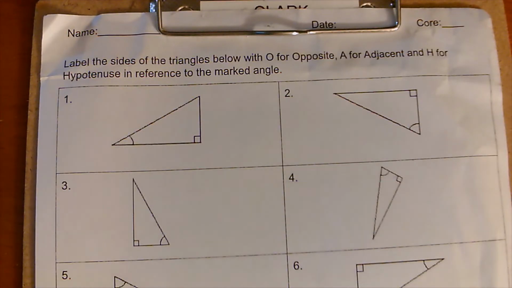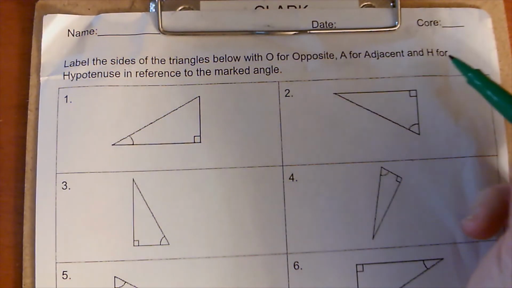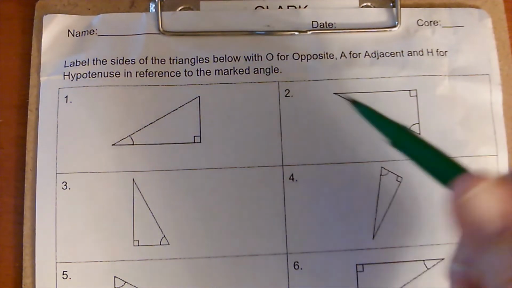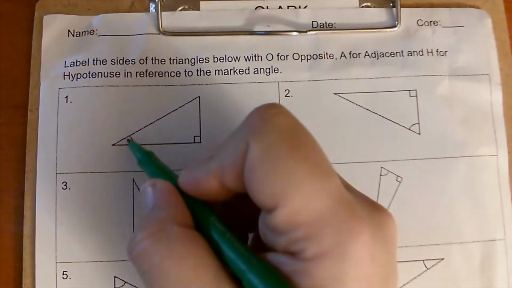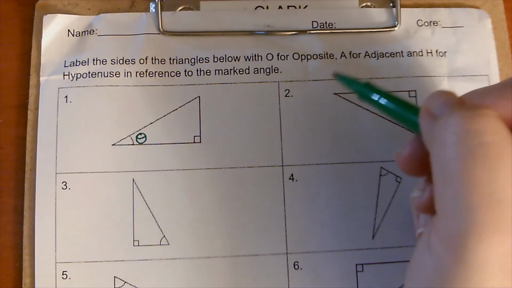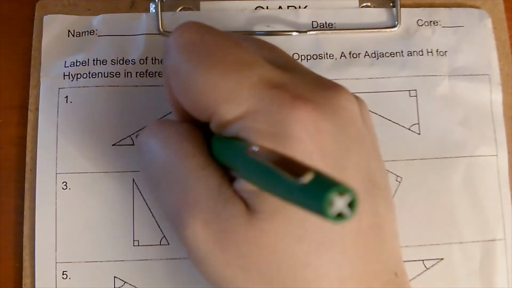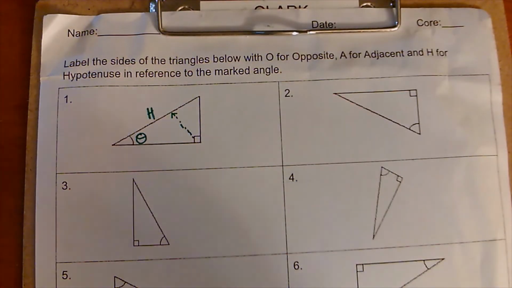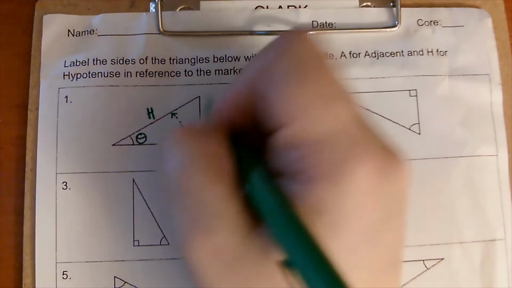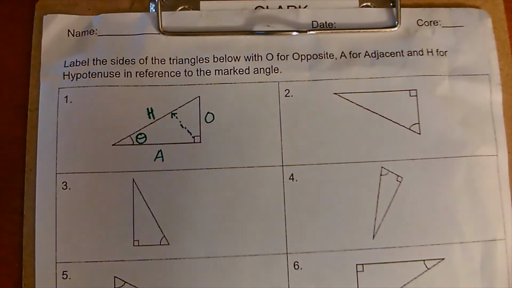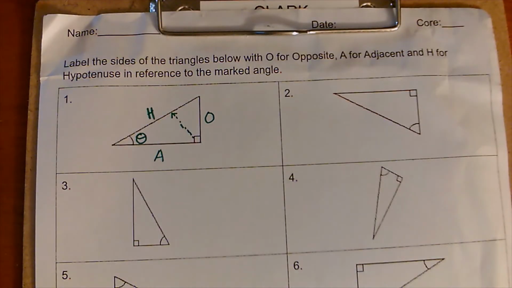We're going to practice labeling the sides of the triangles below using O for opposite, A for adjacent, and H for hypotenuse. It's all in reference to the angle that's marked, this little curved angle. Let me do the first one with you. If this is our theta, we want to mark where's the opposite, where's the adjacent, where's the hypotenuse. I usually start with the hypotenuse so I don't get confused. Going across here is my hypotenuse. From theta, opposite is over here, so this will be my O. Immediately next to it is this one down here. O and A are always on your legs, and H is always on the hypotenuse.